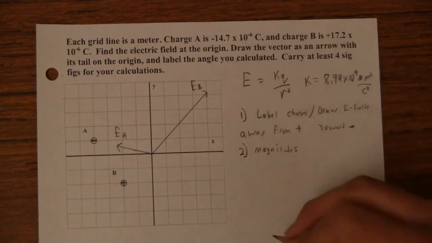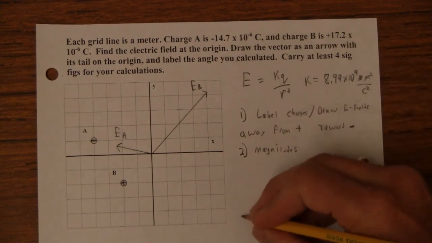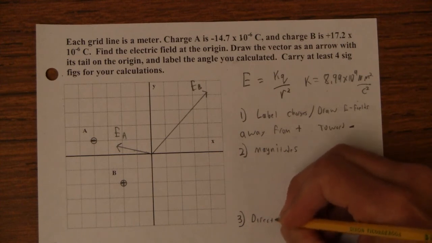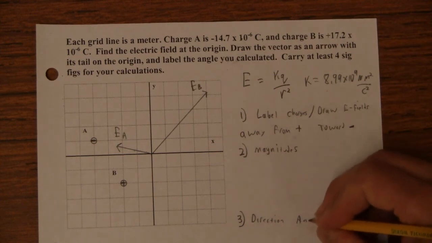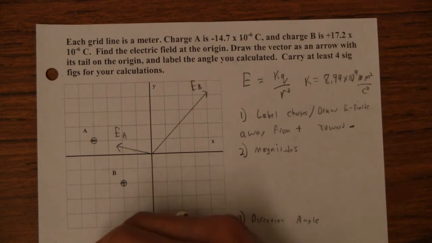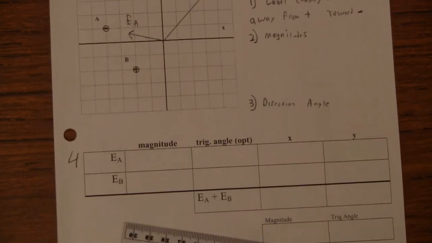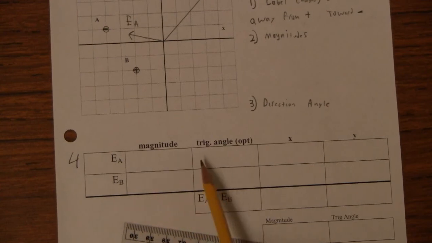Okay? And then we're going to figure out the direction, as in angle. And then the fourth one is we're actually going to add them. We're going to figure out magnitude, angle, x component, y component, and add those up. Okay? So that's what the other videos are going to be for.